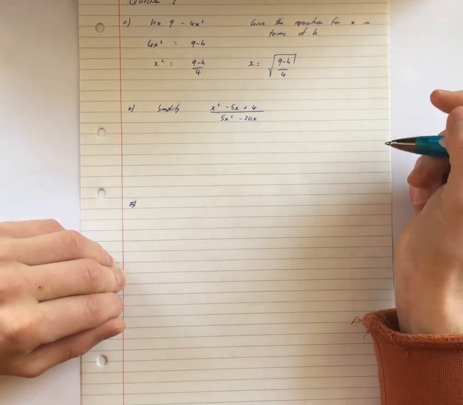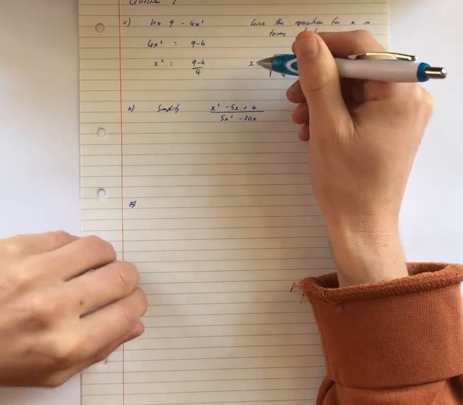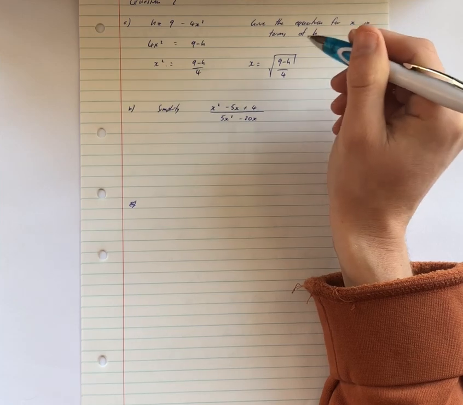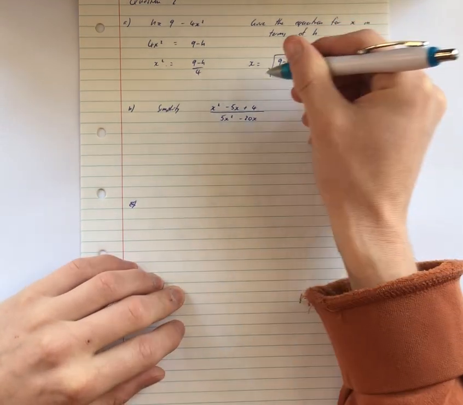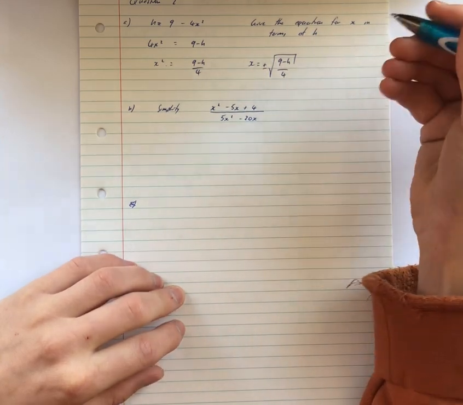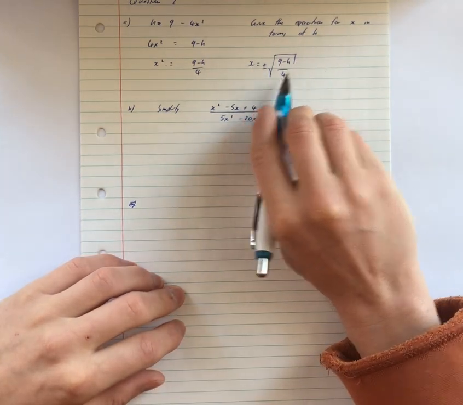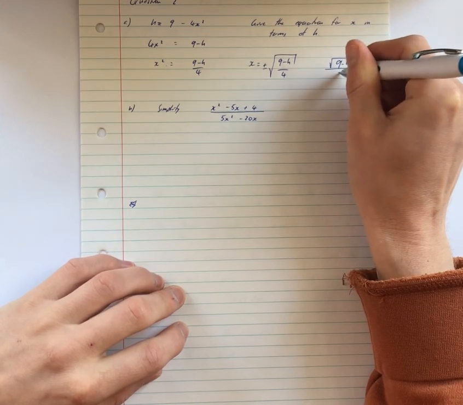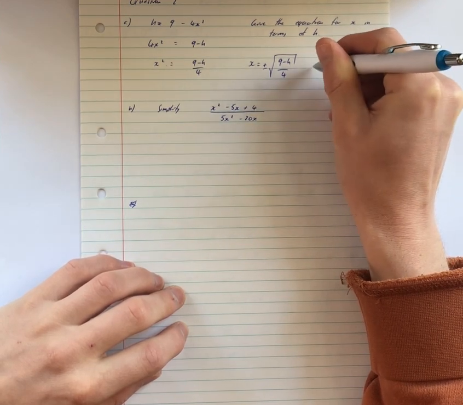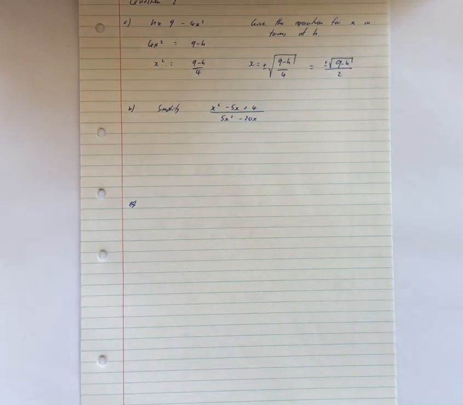And now there's a couple of little things we could do. I believe they'll accept this as an answer. But we like to have plus or minus when we square root. And you could actually square root the 4. So you've got 9 minus h square rooted over 2 plus minus. So those are all the same.